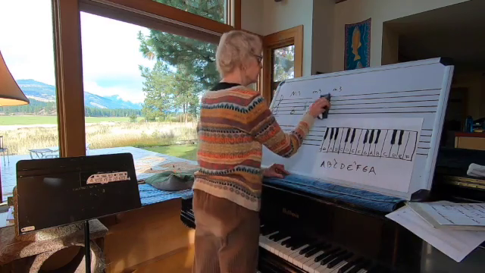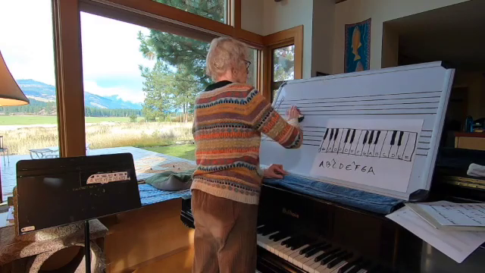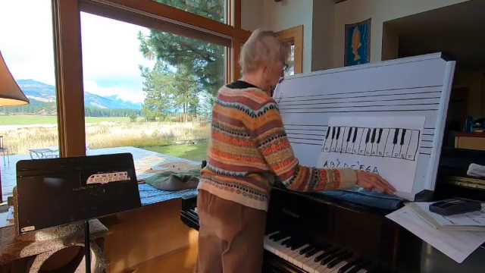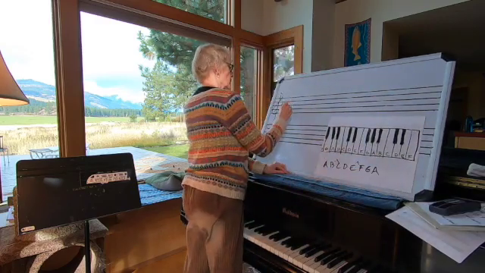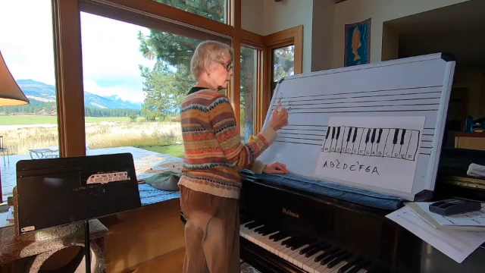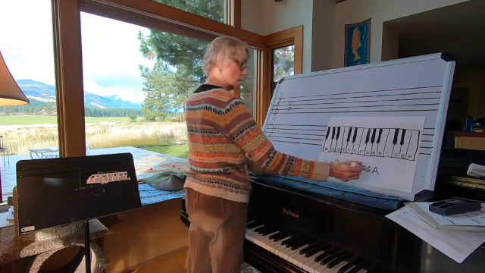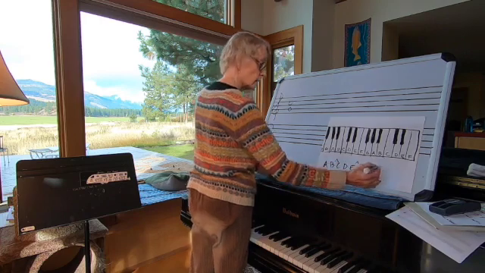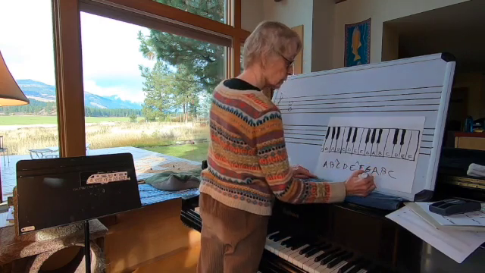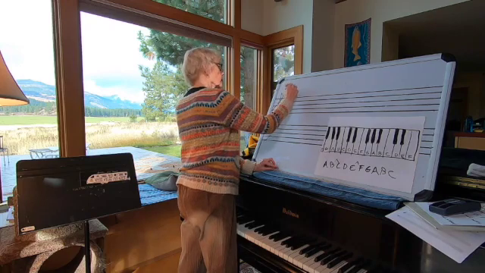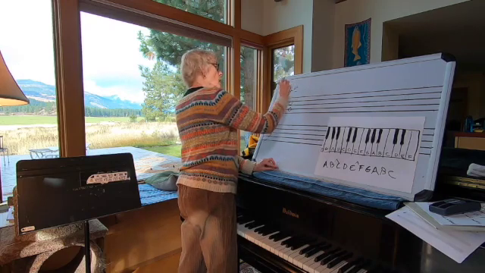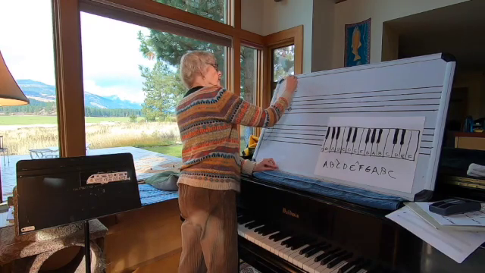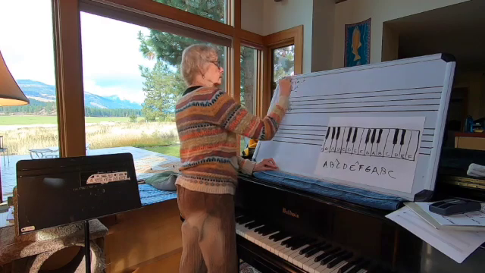Let's talk fourths for a bit. Let's go G to C. G, A, same here, G, A, B, C. It's always going to be a fourth. As we know, all our fourths and fifths are perfect. It's just their name.